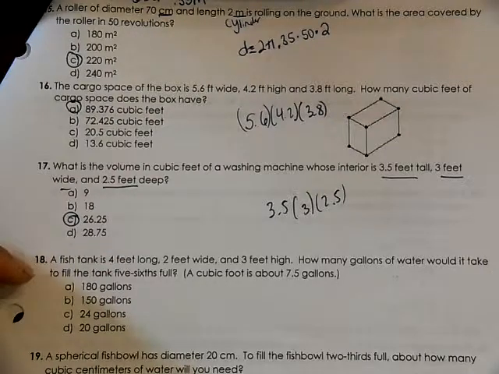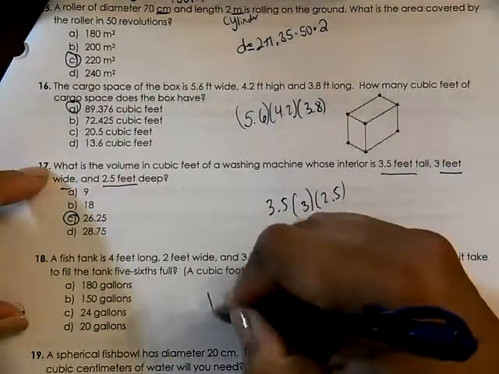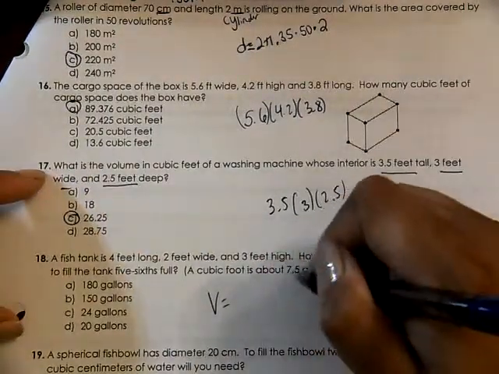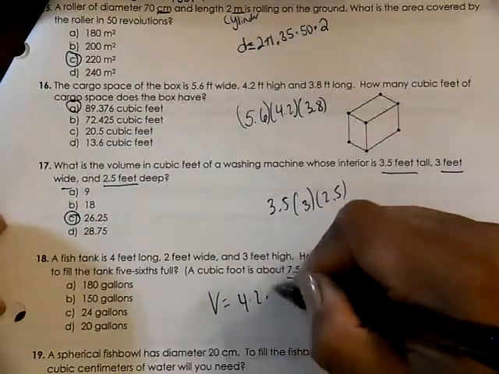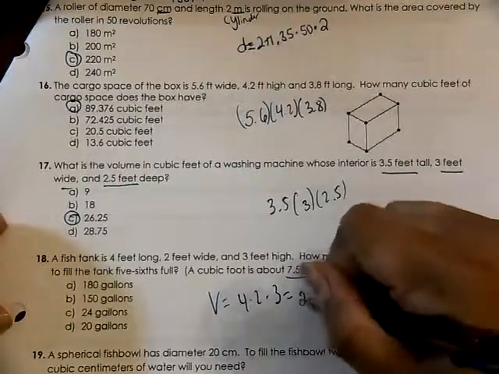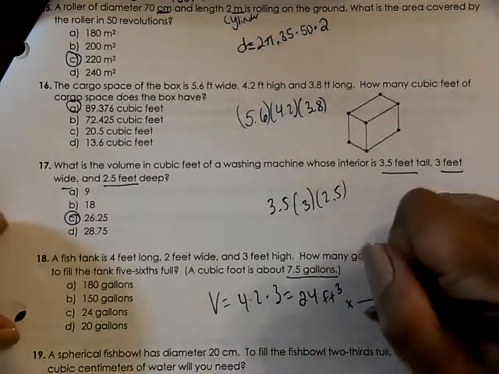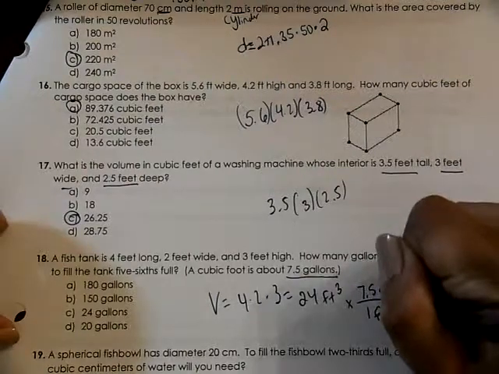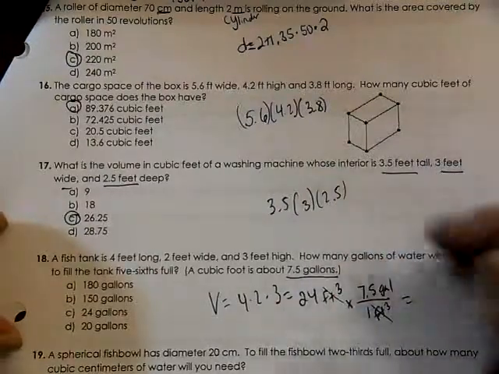4 feet, 2 feet, and 3 feet are the measurements there. How many gallons of water would it take to fill the tank 5/6 full? So what we need to do first is find the volume, then we'll take 5/6 times that once it's in gallons. And we know the conversion is a cubic foot is almost 7.5 gallons. So 4 times 2 times 3 gives me 24 cubic feet. I want to convert it to gallons, and so there are, like it said, 7.5 gallons in 1 cubic foot. So I'm multiplying these because I want to cancel my cubic feet. I want to figure out the answer in gallons.